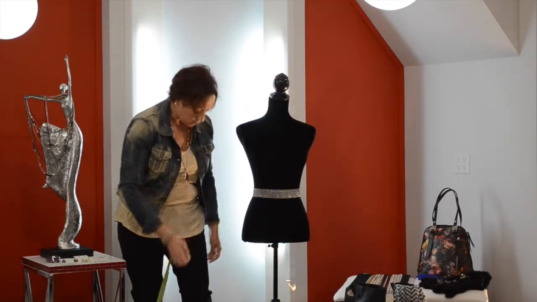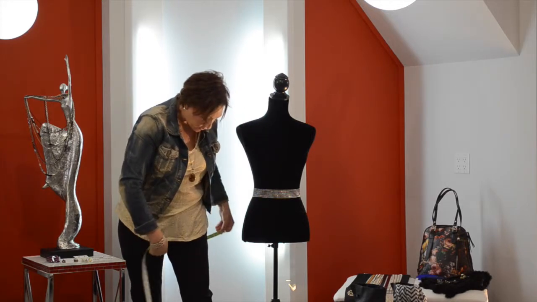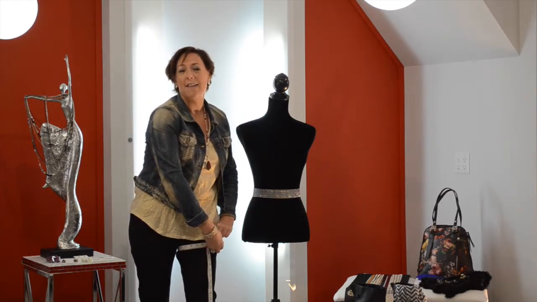So I'll show you right here. You take the measuring tape and you go at the strongest part of your thigh and you just measure, and there it is.